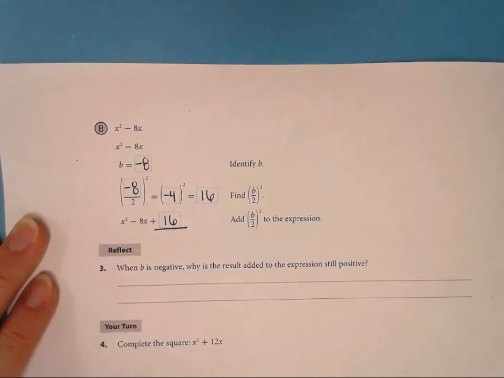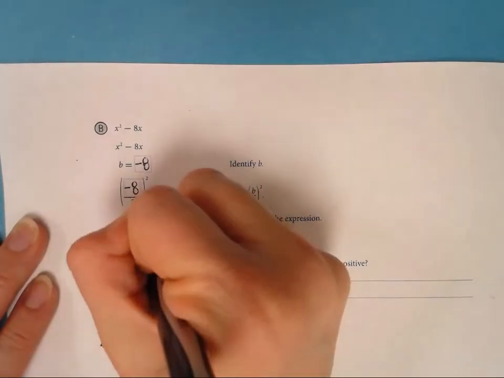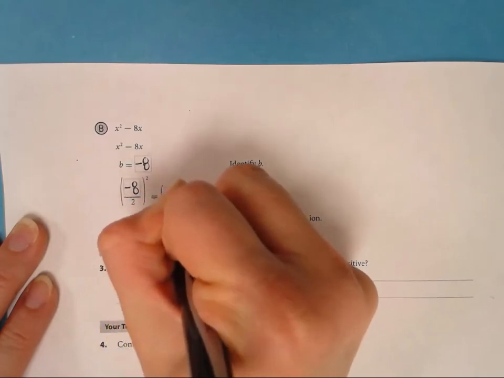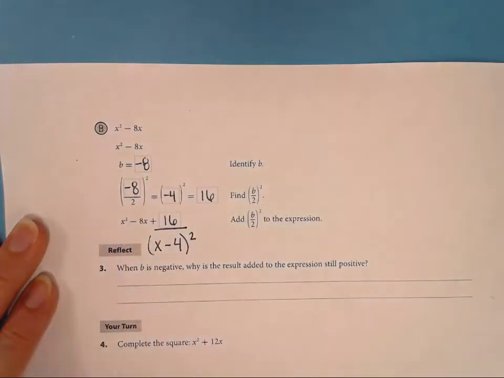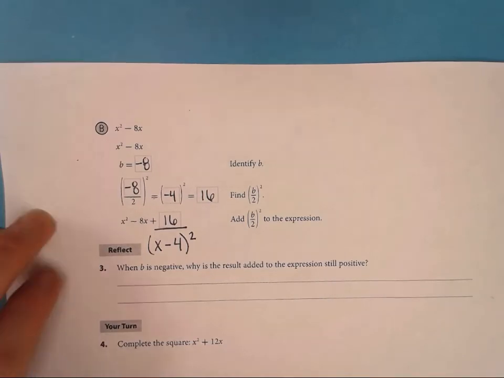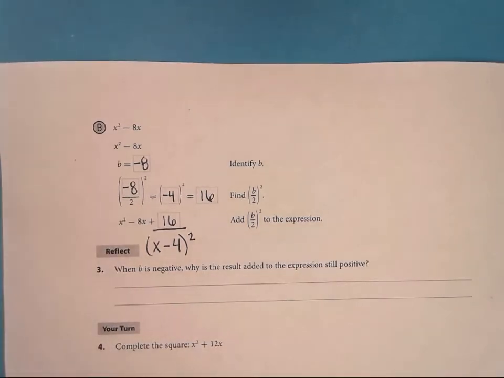This perfect square trinomial is now factorable as x minus 4 quantity squared. You could have written that factors as x minus 4 times x minus 4, but because the factors are the same, we can just make it one parenthesis squared.